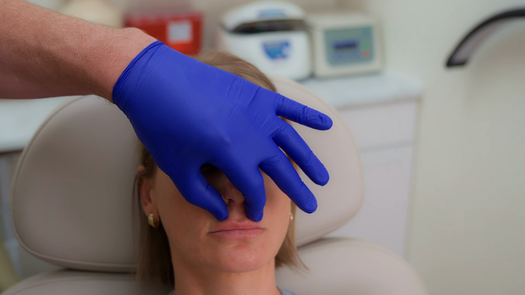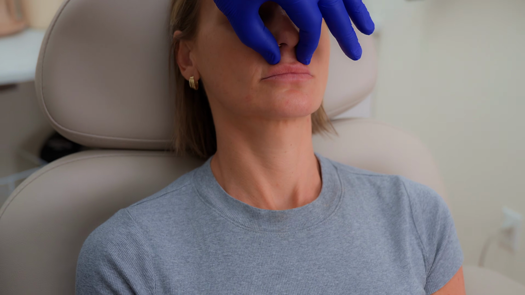You can also do a lip flip if she wanted a little bit more volume on the top lip. It's not really a volumizing treatment. It just relaxes the orbicularis oris to kind of roll that top lip up a little bit. All right. So those are definitely some lower tox treatments you can do.